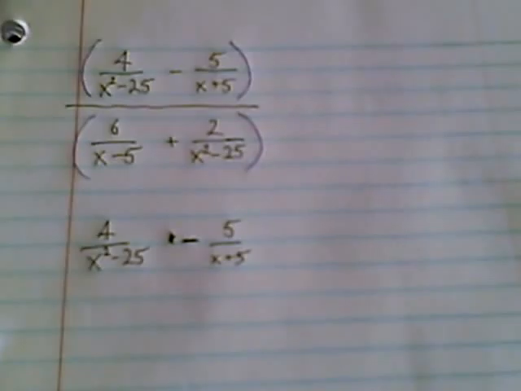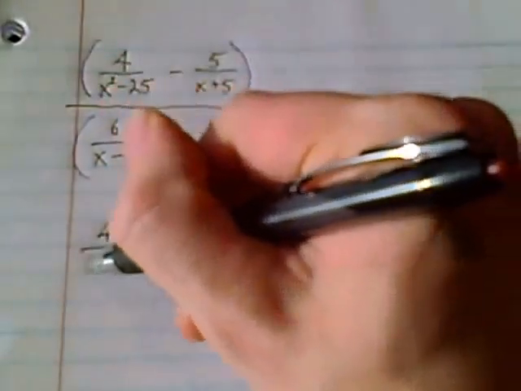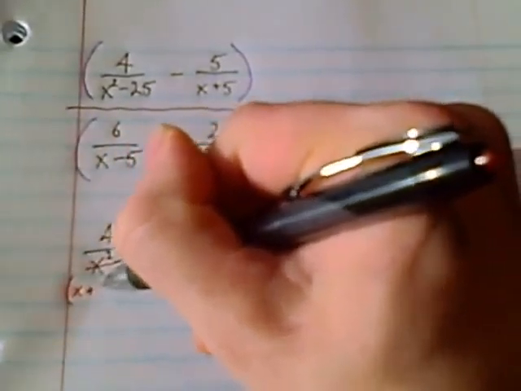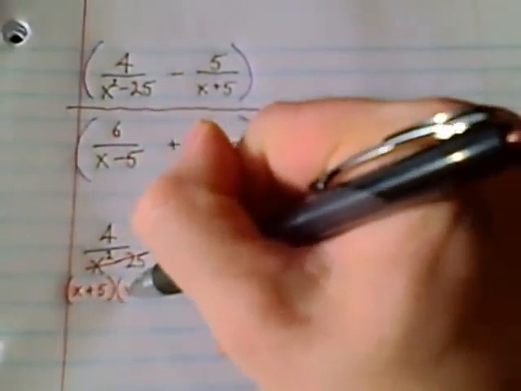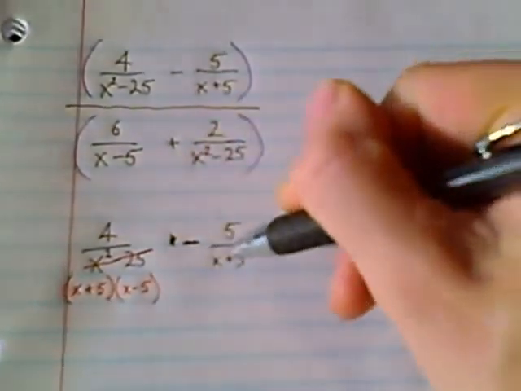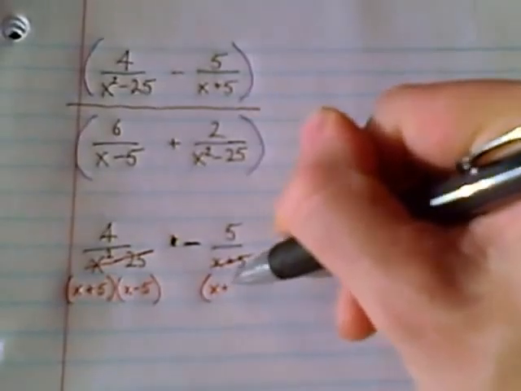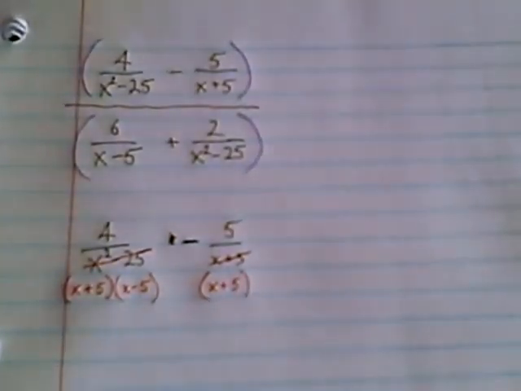Okay, so what are our steps for doing this subtraction problem with fractions? For adding and subtracting fractions, we need a common denominator, and we don't have that yet. So first is finding this common denominator, and that starts with making sure that every denominator is factored. So there's a difference of squares, x plus 5 with x minus 5. This denominator, x plus 5, we cannot factor that anymore. I'll just rewrite it in parentheses, x plus 5.